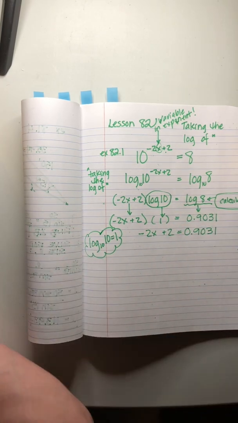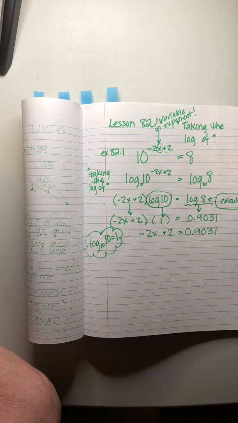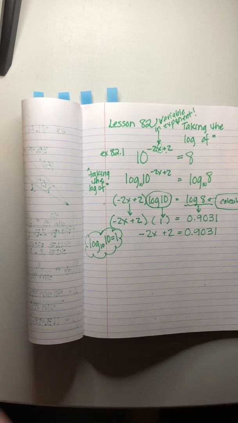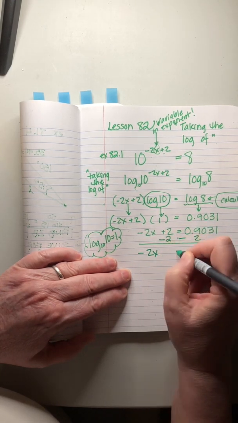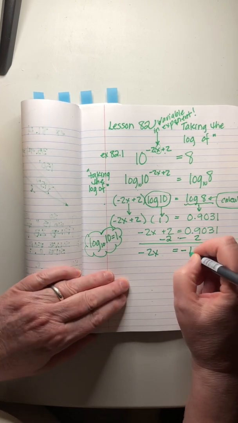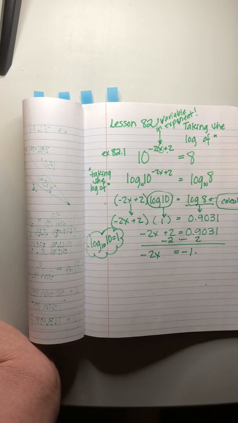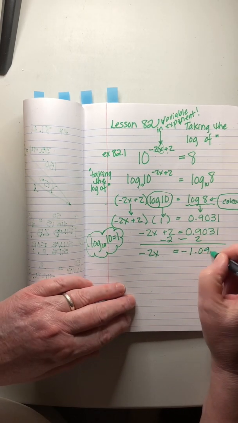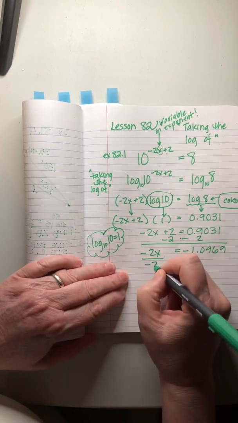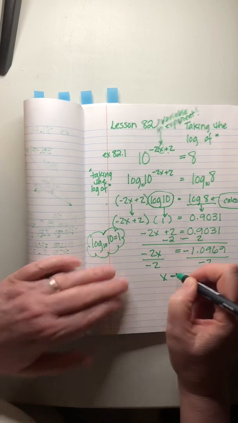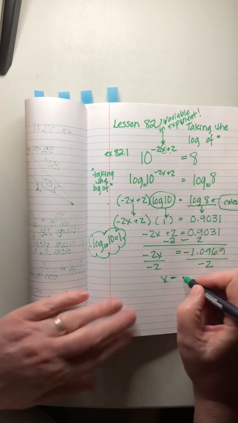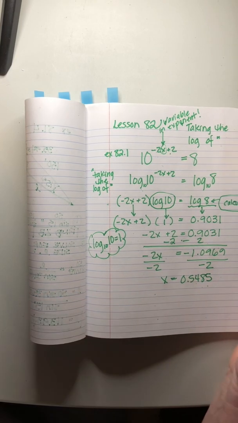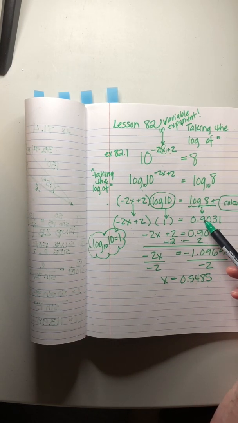I want to make sure I copied that right, because that would mess up the problem. Would be very sad. Okay, that's correct. And now we just do some basic algebra. We subtract 2 from both sides, and that will get us minus 2x equals minus 1.0969. And then we divide both sides by minus 2, and we get x equals 0.5485. The numbers got a little sloppy because when we simplified log of 8, we introduced all these decimals, but it's not that big of a deal. This is our final answer.